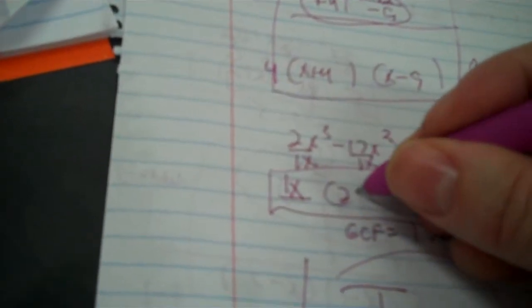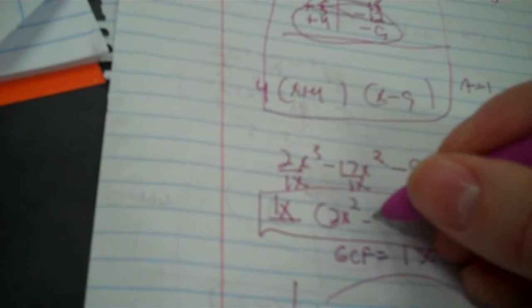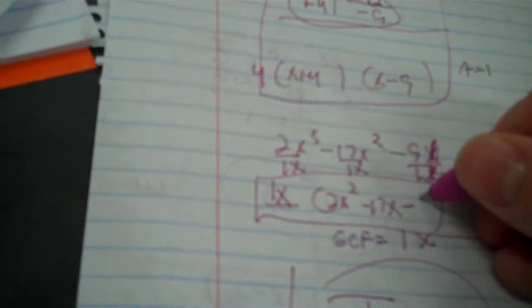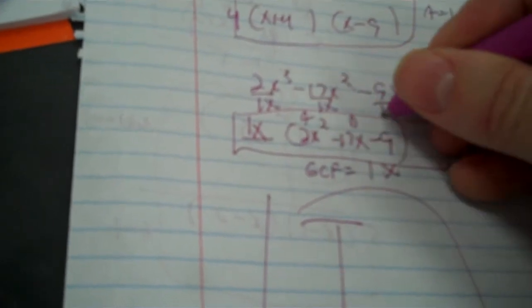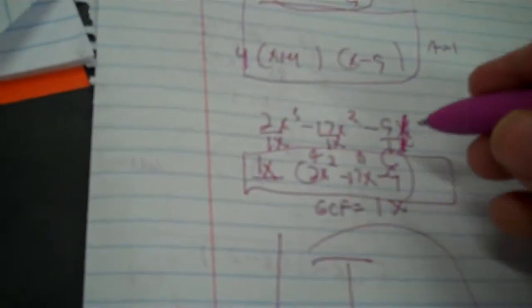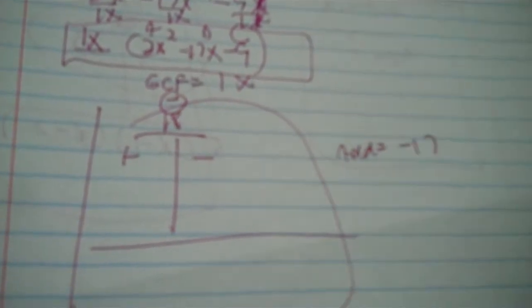So that's going to be 2x to the second now minus 17x minus 9, okay? So A, B, C. By the way, bring your 1x down. That doesn't just go away. So that's going to be negative 18, so it's a positive times a negative, and we're adding to try to get to negative 17. There we go, okay?